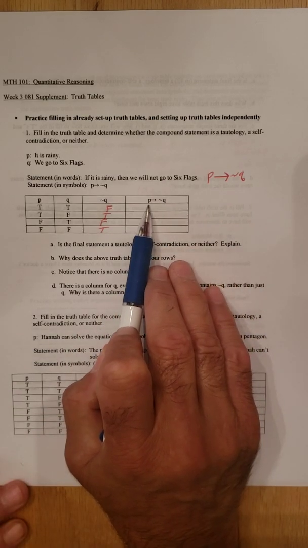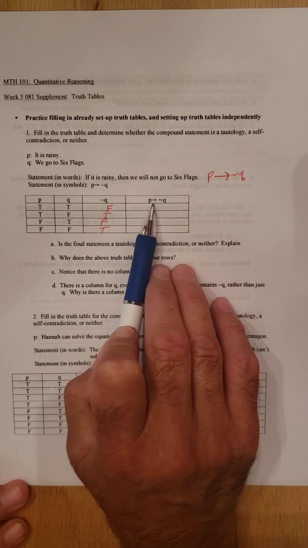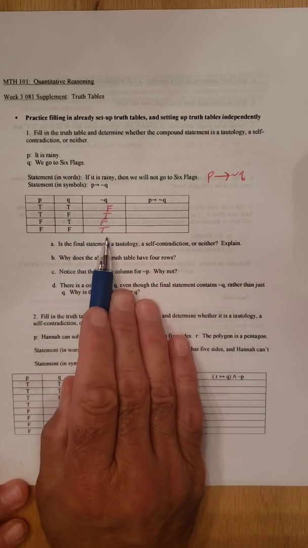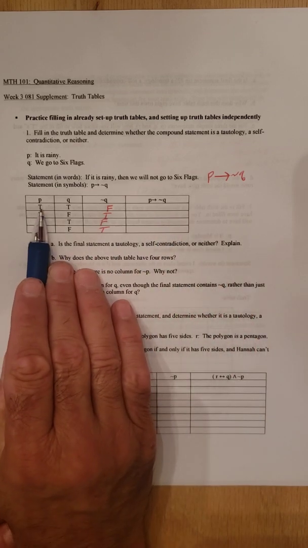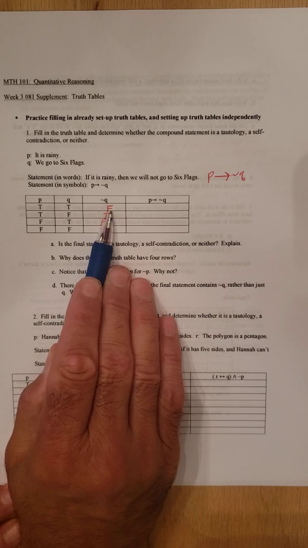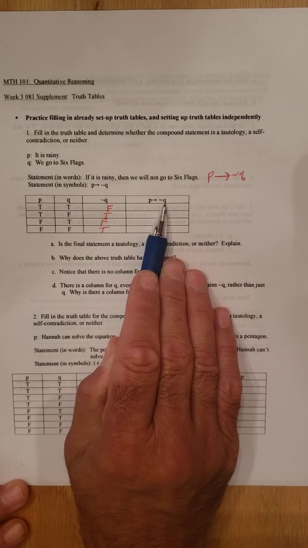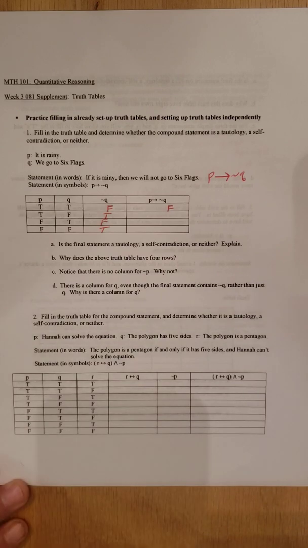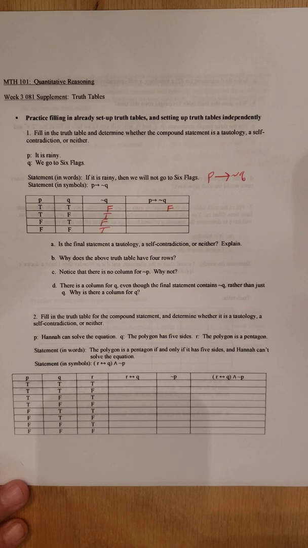This says that if P, then not Q. So what that means is if P is true, then not Q must be true. So I'm going to look at column 1 and I'm going to look at column 3. Those are the 2 sides of this arrow. So the antecedent is true, and if I look over here at not Q, it's false. But this says that if P is true, then not Q must be true, and it isn't. So this is the outcome where that becomes false. The antecedent is true, and the consequence is false.